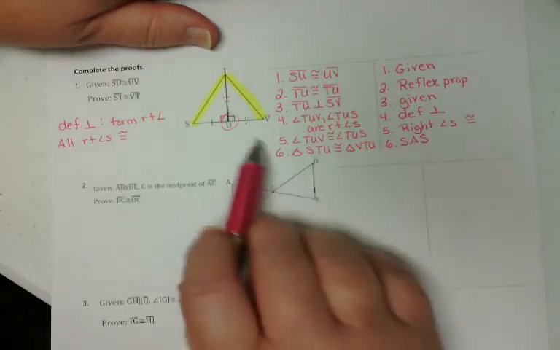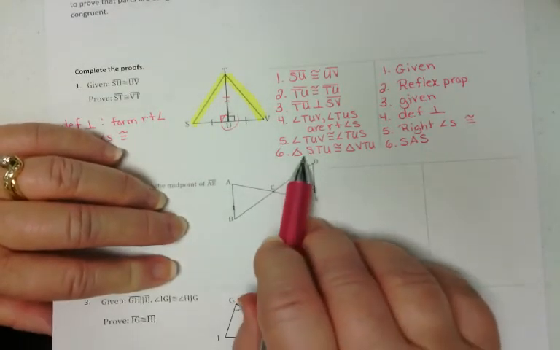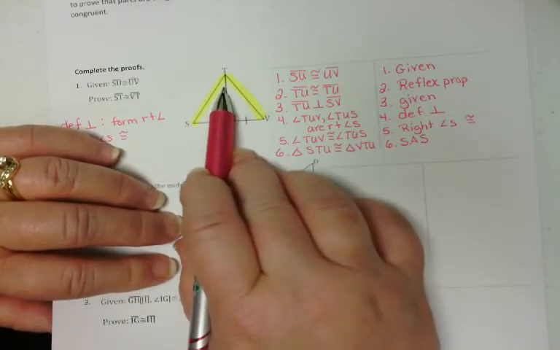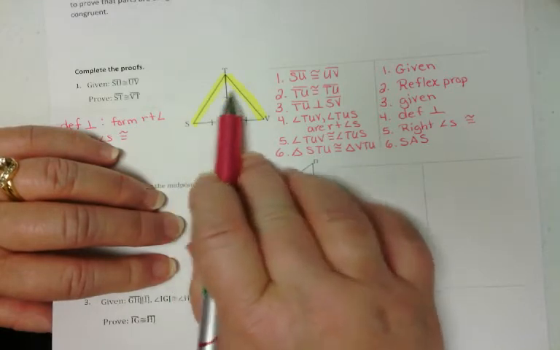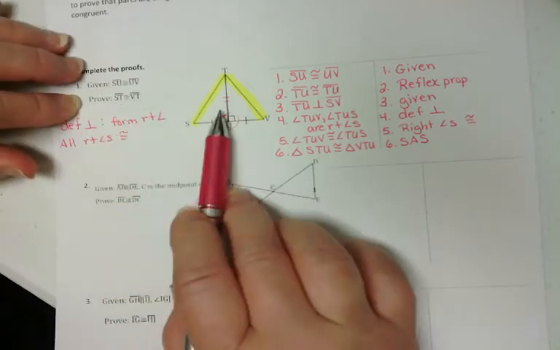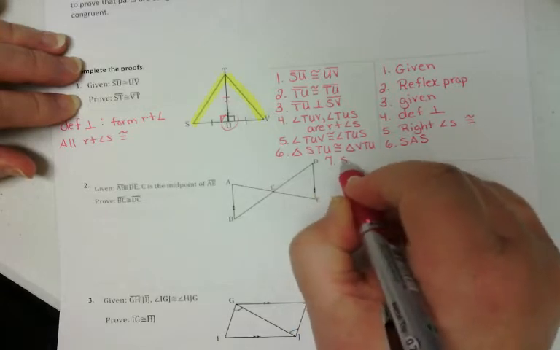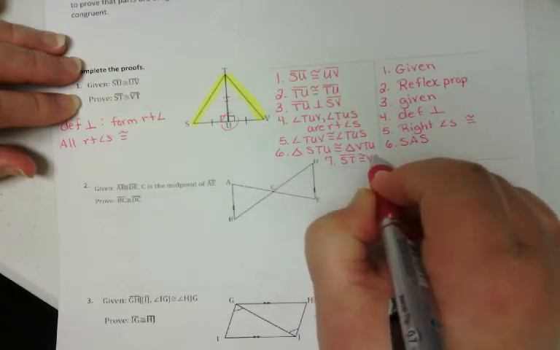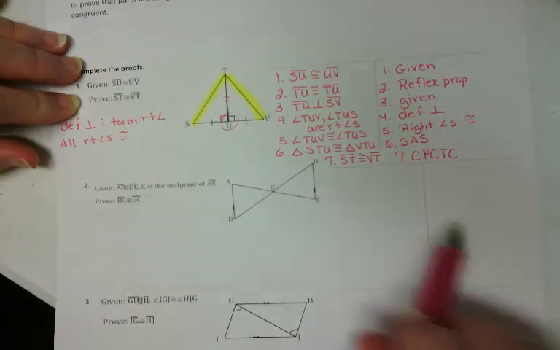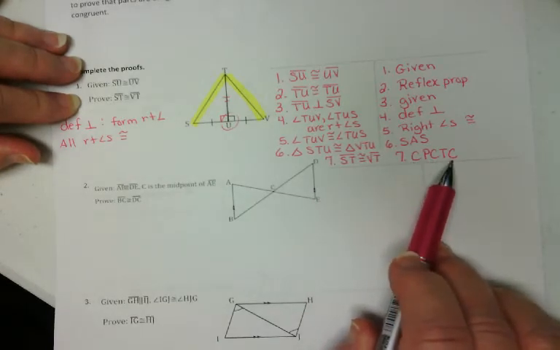Finally, now that the triangles are congruent, all of the corresponding parts of these triangles are congruent. So I could say that angle S is congruent to angle V, angle STU is congruent to angle VTU. I could say any piece of this is congruent now. But what's the piece they wanted me to say? Segment ST and segment VT. So number 7, segment ST is congruent to segment VT because of CPCTC. Because the corresponding parts of congruent triangles are congruent.